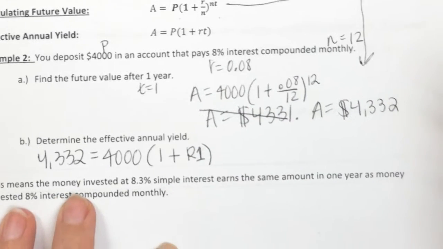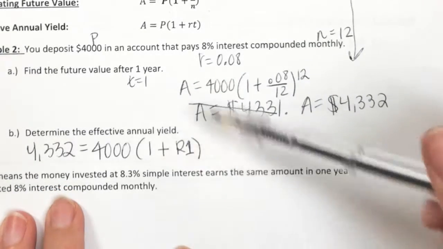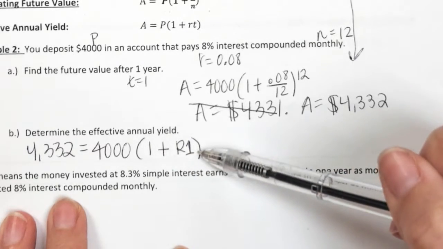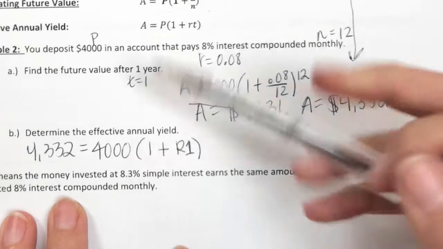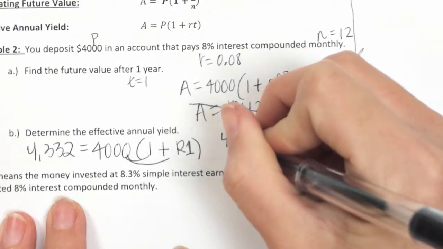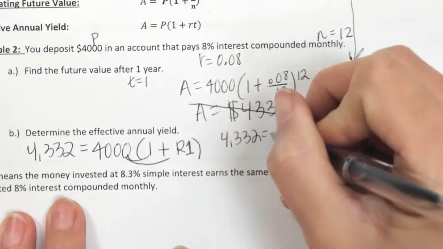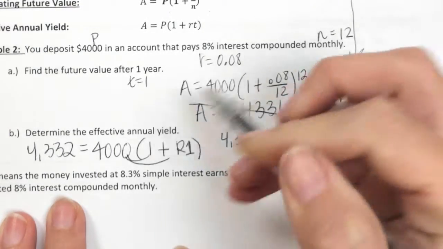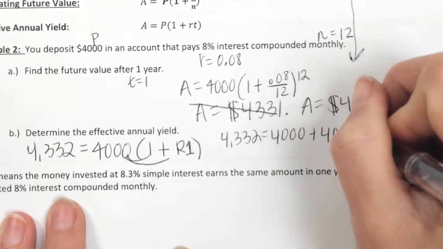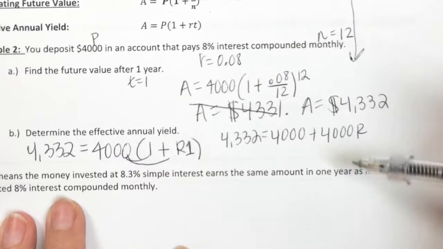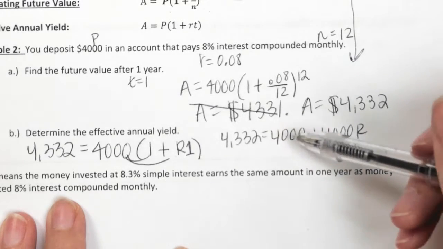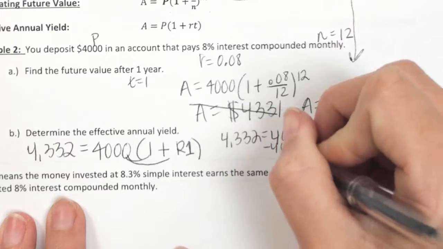Alright, now it's time to solve for R. So the first thing we need to do is get rid of these parentheses. And we know we can't combine 1 plus R because they aren't like terms, so we're going to distribute this 4,000 to both terms. So we'll have 4,332 equals 4,000, and then 4,000 times R would just be 4,000 R. And now if we're trying to solve for R, first we got to move everything to the other side. So we'll start by subtracting 4,000.